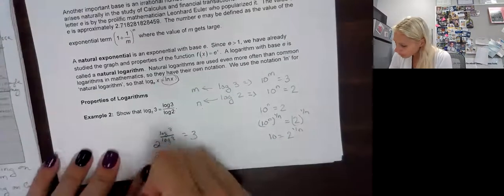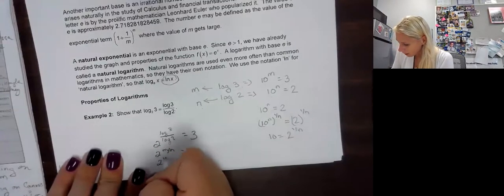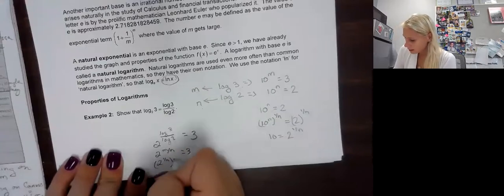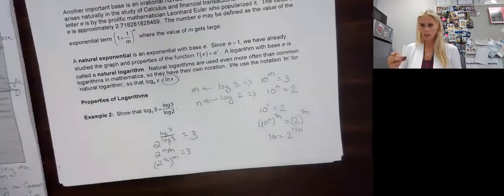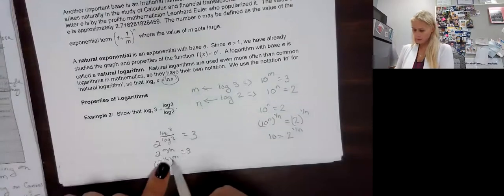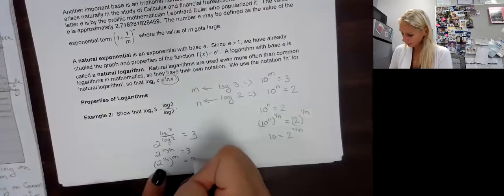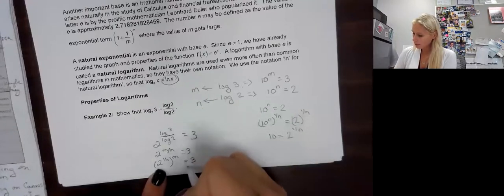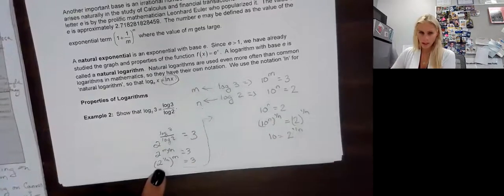Okay, so let's take this apart. Let's go 2 to the 1 over n times m, right? Because remember, power to power, we multiply. So if I wanted to separate the power to power, I would just separate it as numerator, denominator. And that equals 3. Remember, we're proving that it equals 3. Now I'm going to move my work up here because I put it too small and I'm running out of room.